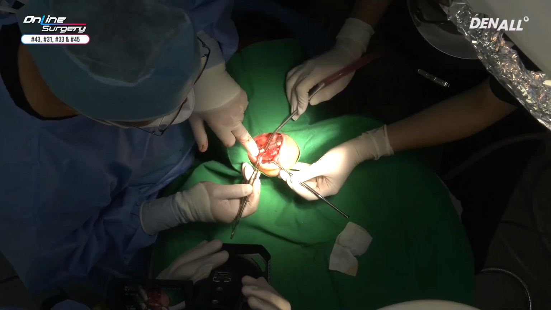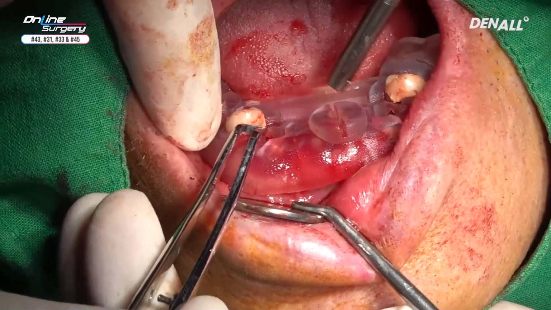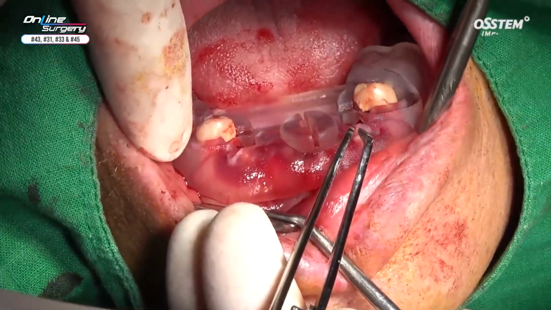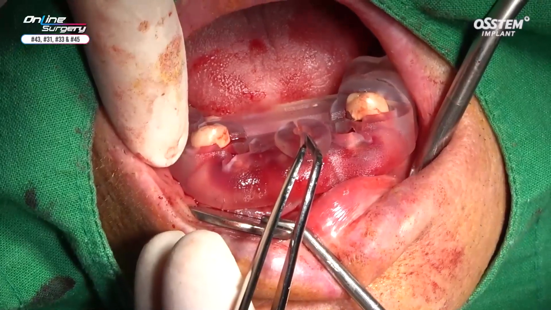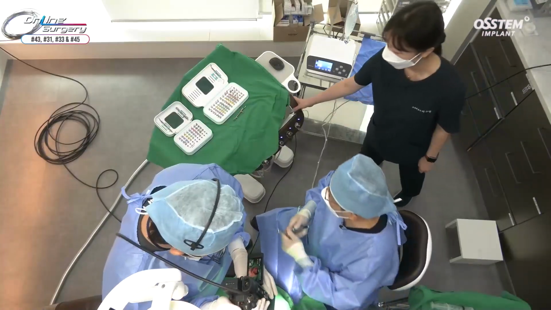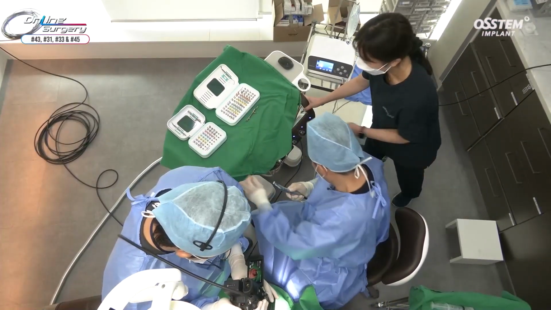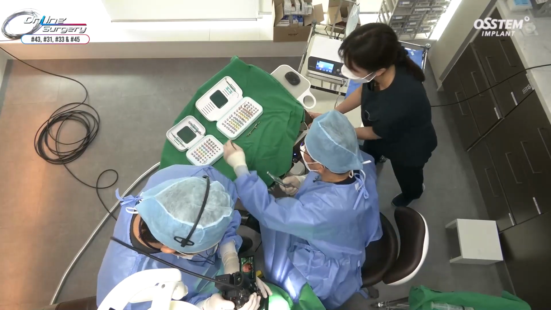For 43, 4.0 by 10 millimeters, and for 33, 3.5 by 10 millimeters. And for this, MS implant 3.0 by 10 millimeter will be placed. Because it's all extraction socket, there's no need for tissue punch or flattening drill.